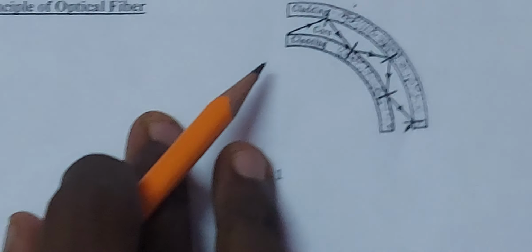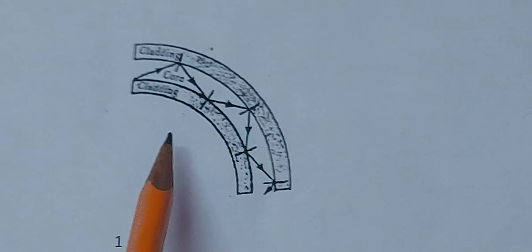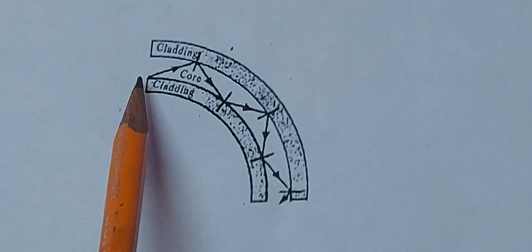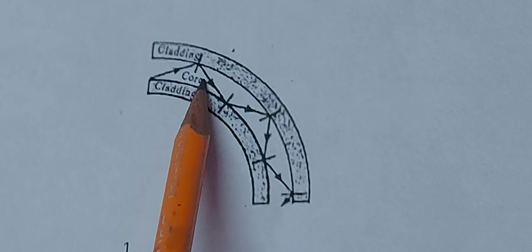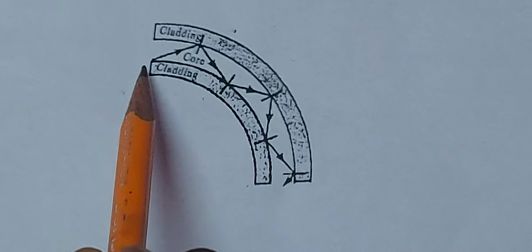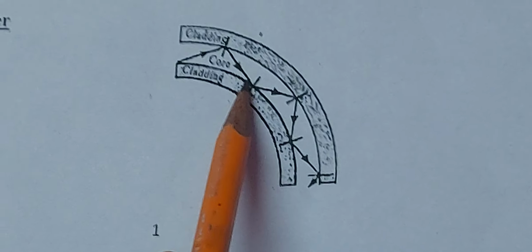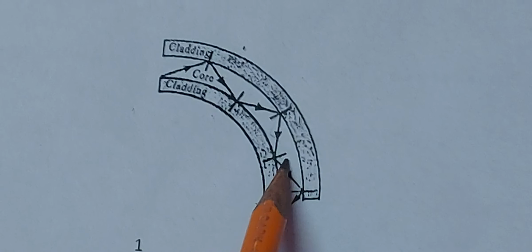After that, we are going to deal with the principle. What is the principle behind the optical fiber? The optical fiber works based on the principle of total internal reflection. Once a ray of light enters the core, what will happen? It will undergo total internal reflection.